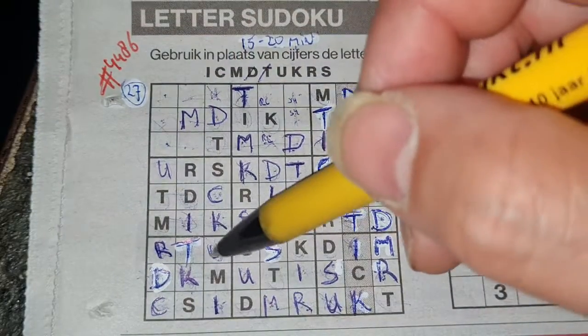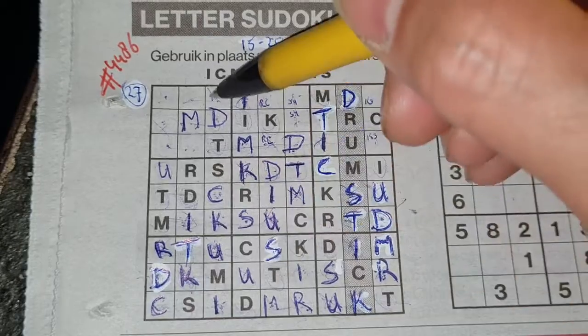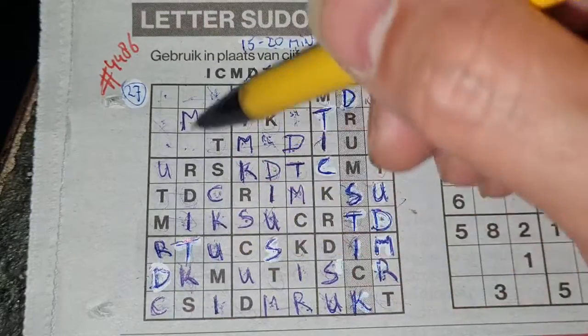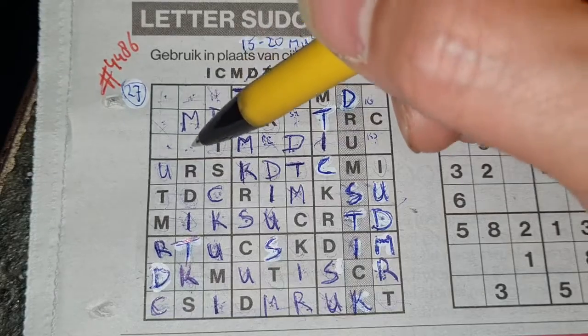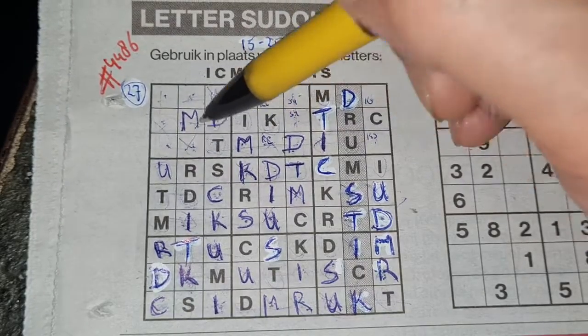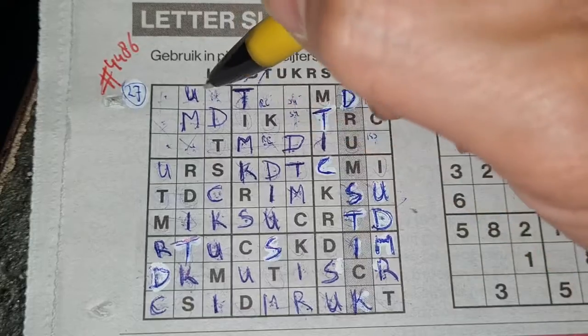Alright, so we have a U in the third column, U in the first column. So the column between, the second column, now only two places left for U, could be here or there. We see there U, no U there, U should be here.